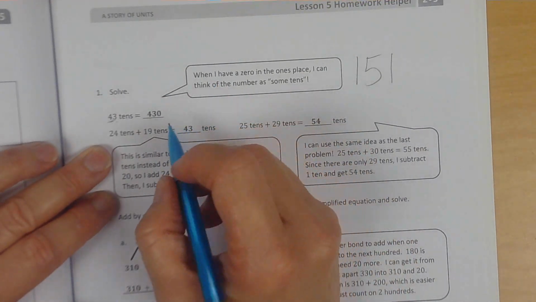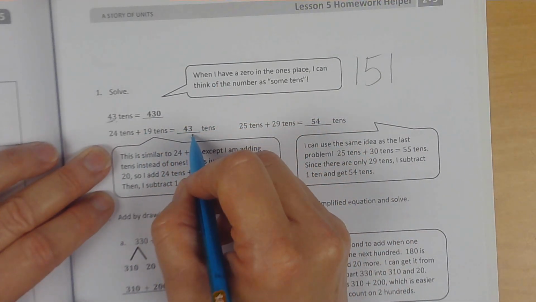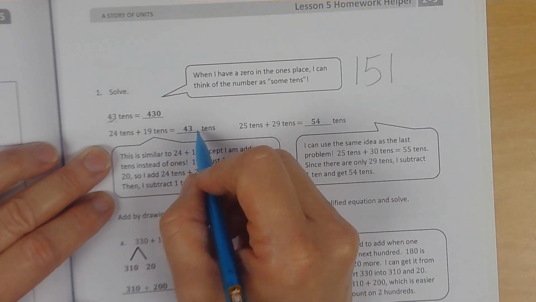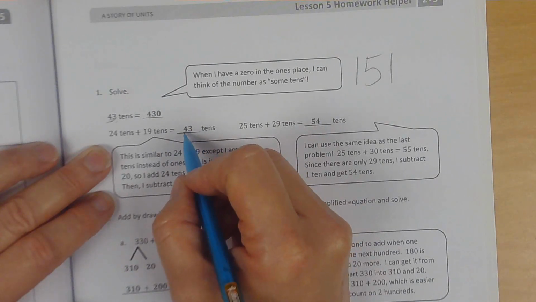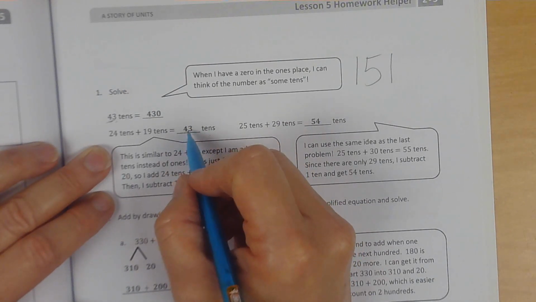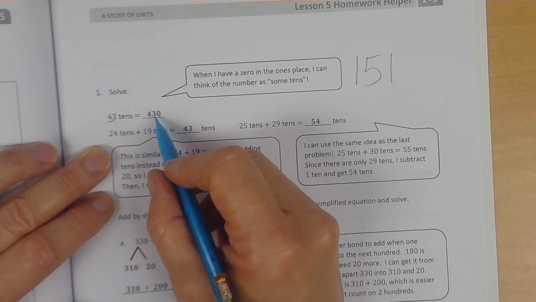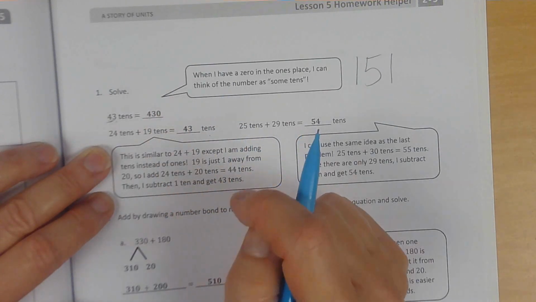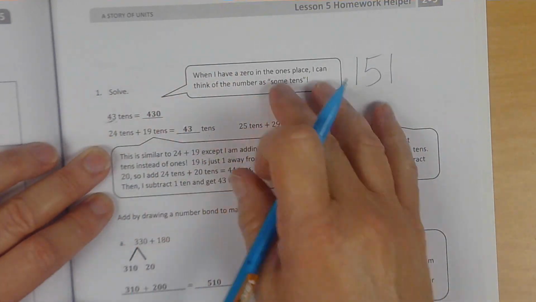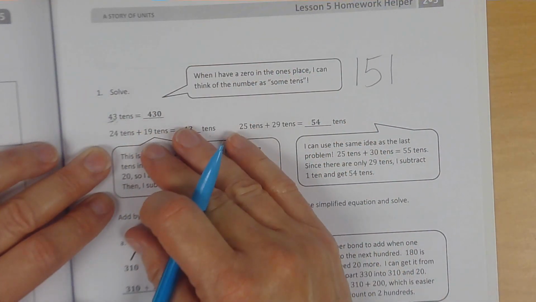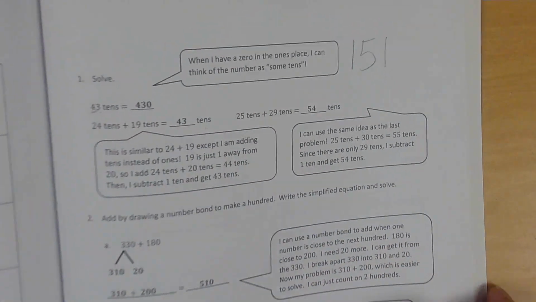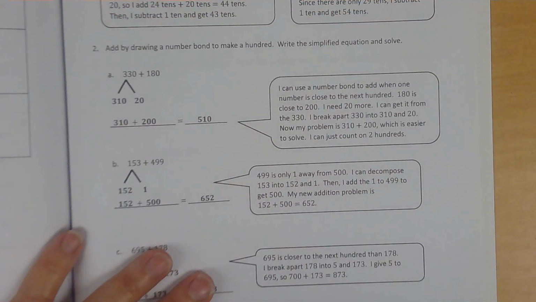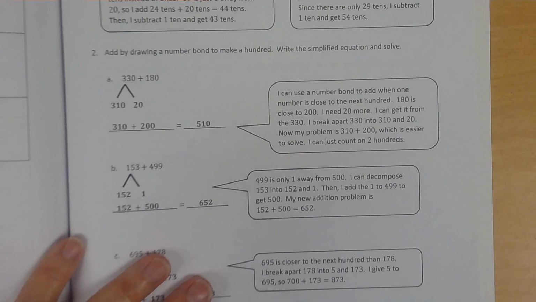So if you think about it, when we're talking about how many tens we have, we can just put a 0 at the end of that number. 43 tens is 430. And vice versa. If we have 430 and we have 0 in our ones place, we can just think of it as tens. So we're going to be talking a little bit about that and also using our friendly number strategy.